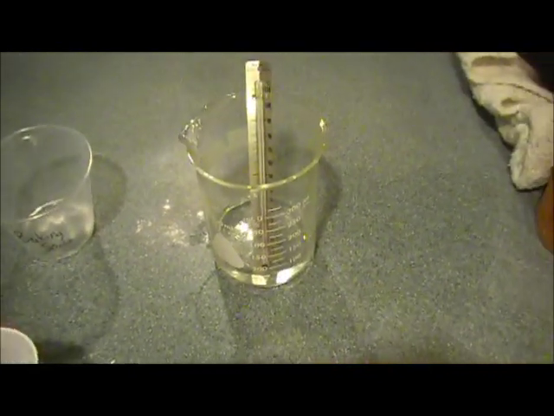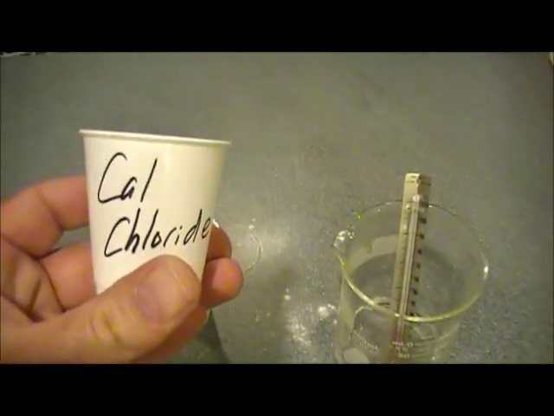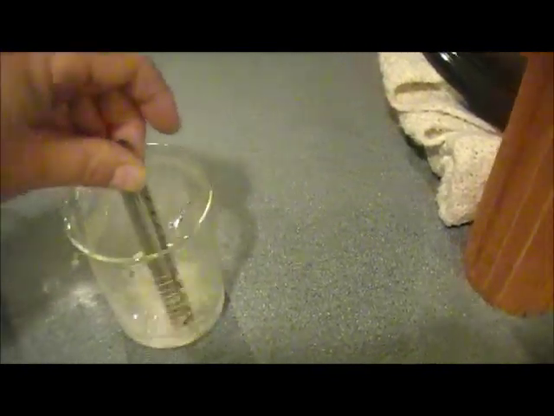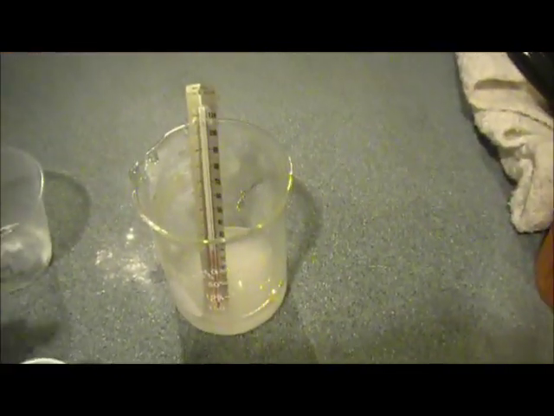And then on a scale, what we did in class, if you were absent or if you remember, we measured out about 5 grams of calcium chloride. And we put that into the water and mixed it up a little bit. You're not going to get quite the reaction that you did with the vinegar and the baking soda, visually anyway.